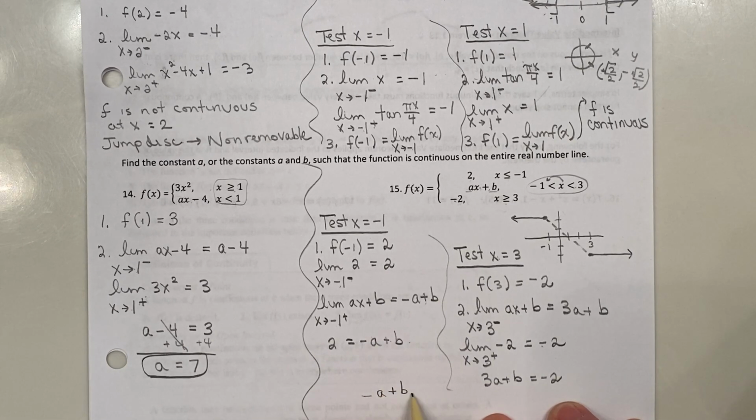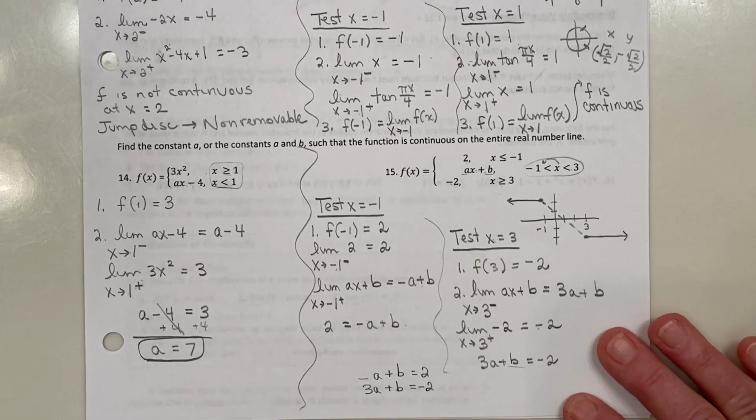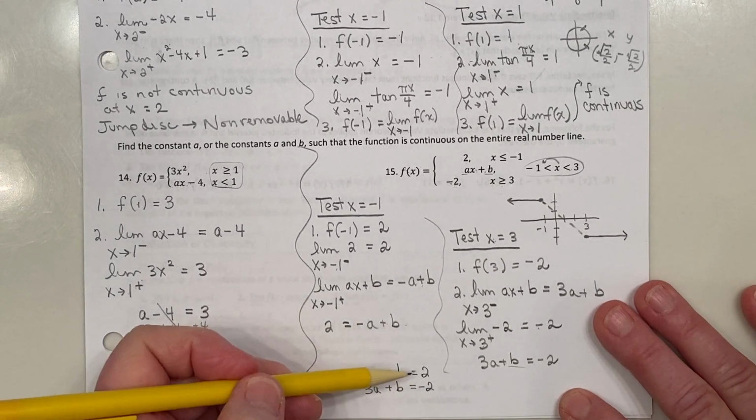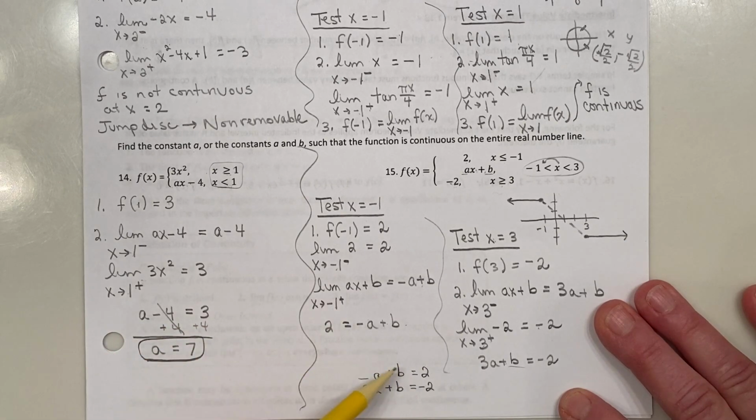So -a plus b equals 2, and lining up underneath that, I'm going to put the 3a plus b equals -2 equation. The elimination method says when you look down vertically, I'm going to try and cancel either the a's or the b's. In this case, I'm going to cancel the b's, but I need to first multiply the top equation by a negative so that the b becomes negative, so when I add down, they cancel.